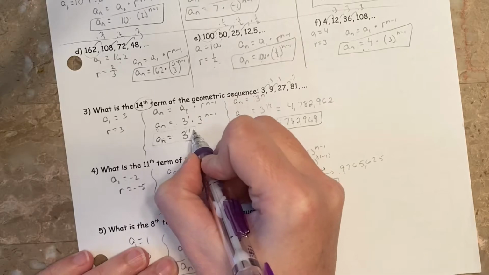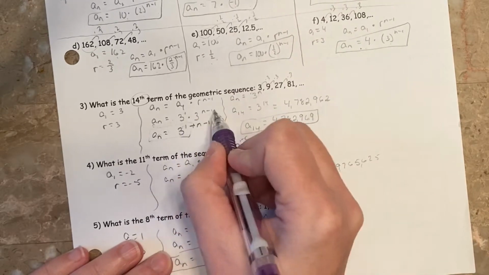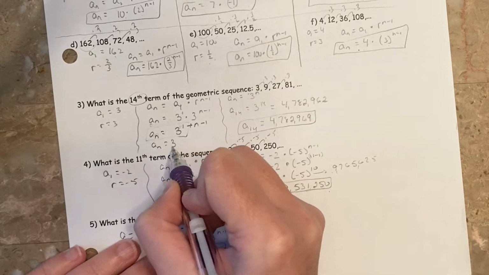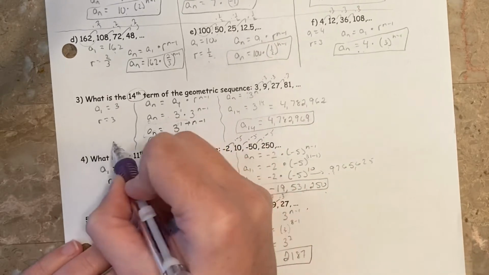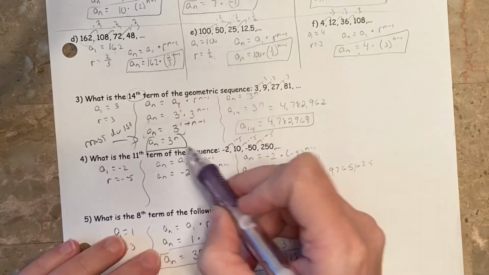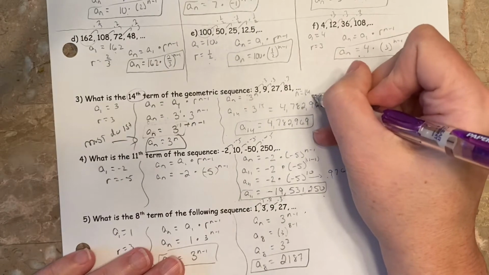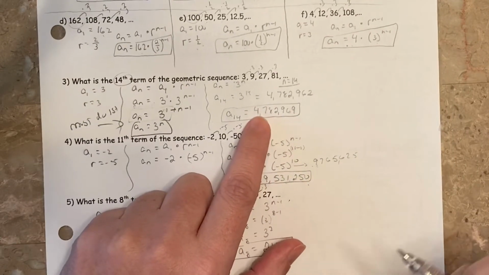So this is 3 to the 1 and 3 to the n-1. You keep the base the same and you add those exponents, and that'll get you 3 to the n. You must figure that out first, so that you can use this to plug in when n equals 14. And you get that 4 million number.